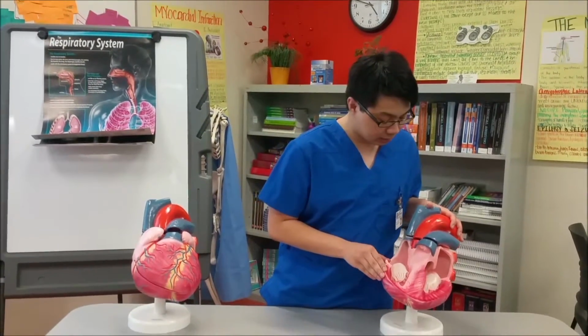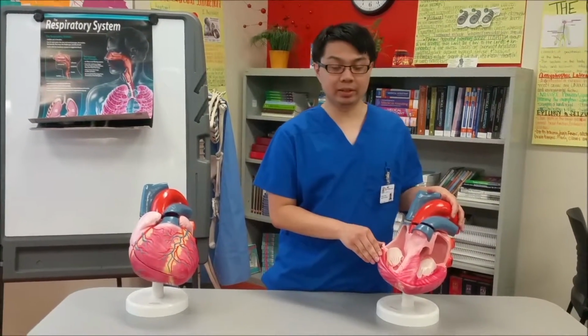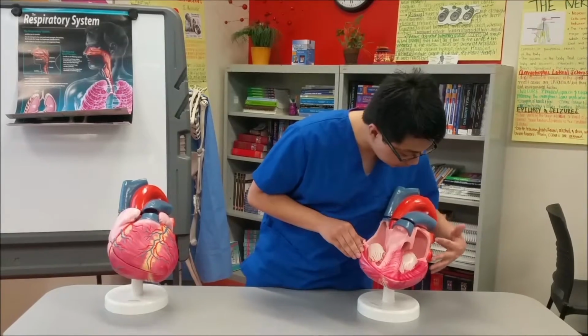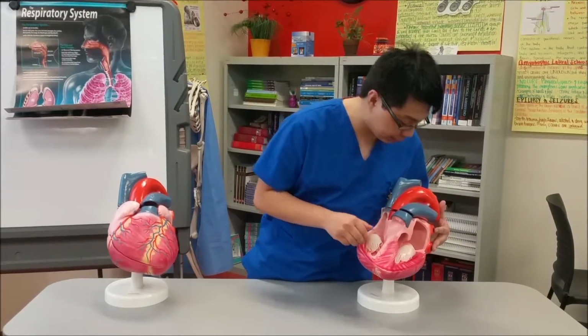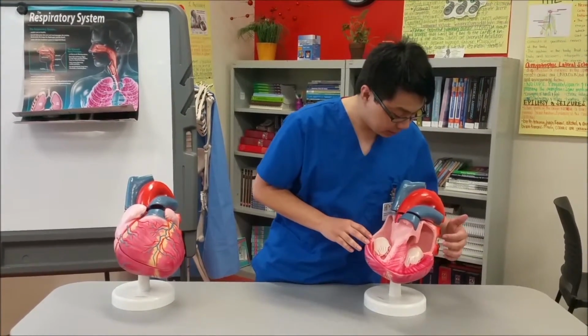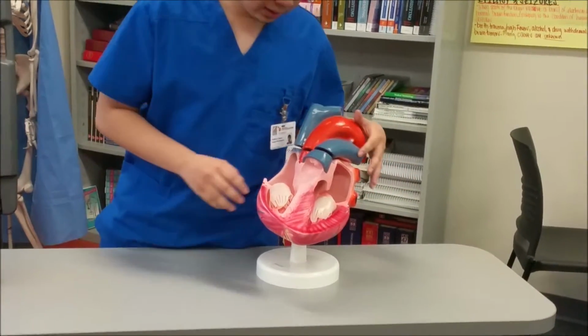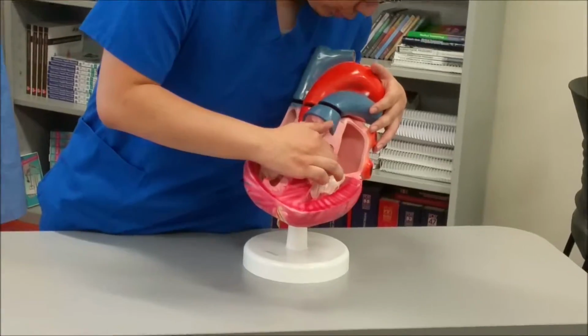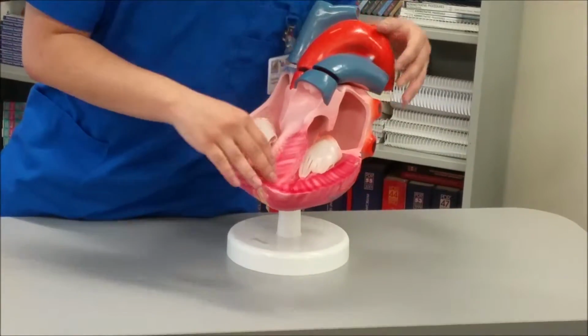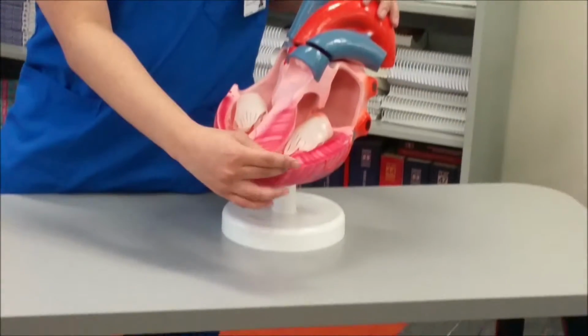From the lungs, the blood goes into the pulmonary vein, like right here, and from the pulmonary vein it will go into the left atrium, and when the left atrium contracts, the bicuspid valve will open up and allow blood to go into the left ventricle.